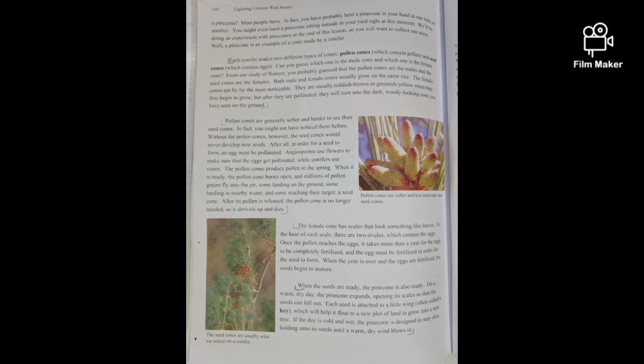Guys, pollen cones are generally softer and smaller when you see them, okay? You may not have seen a lot of them, or you may not have seen even one, but they are softer and smaller, okay, than the seed cone.